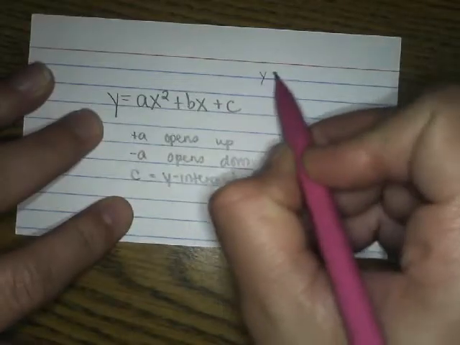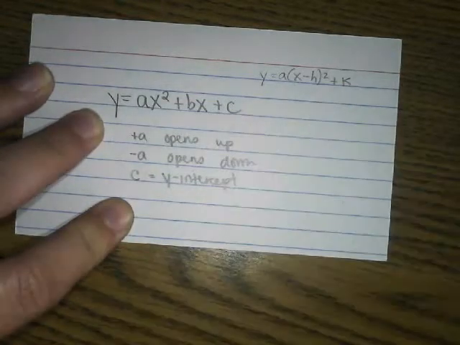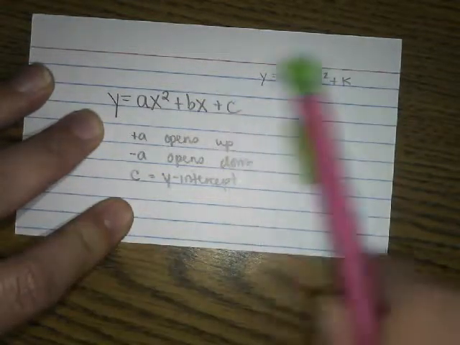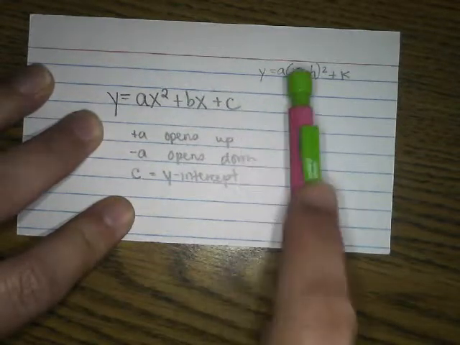Vertex format is this, and that's a different flashcard. There's two main formats for parabolas that we have to know, okay? And this one is standard, and this one is vertex, okay? So those are the flashcards for the day.